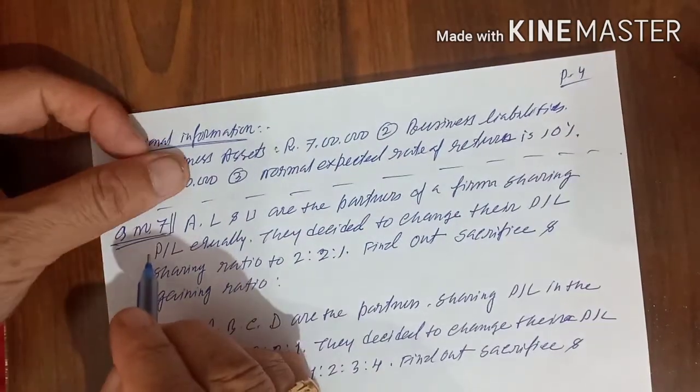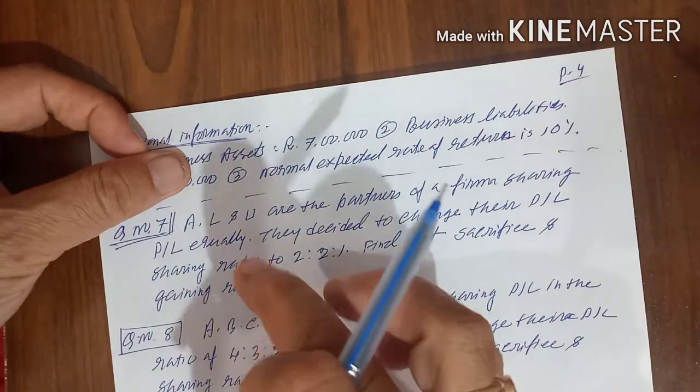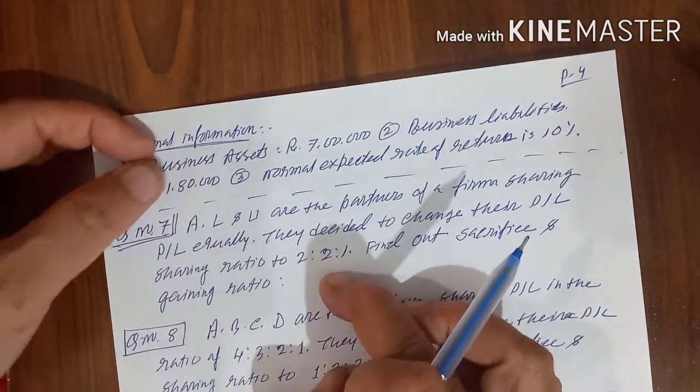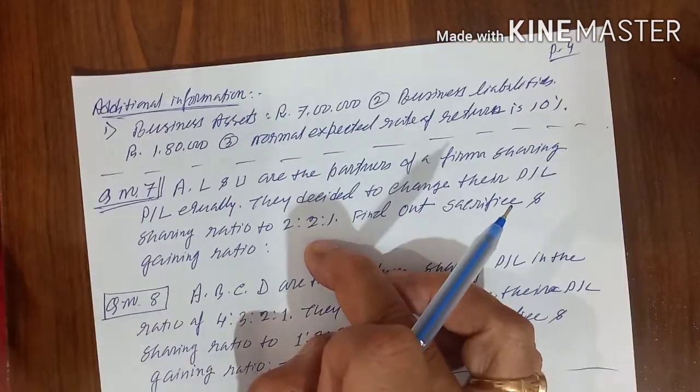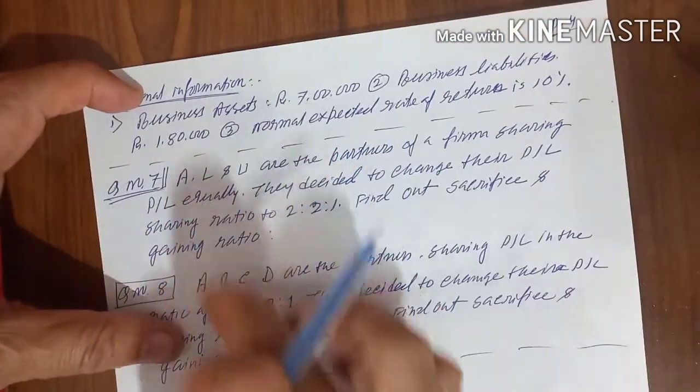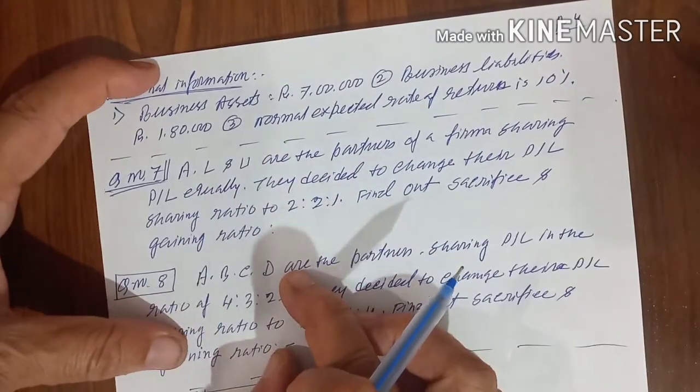Question number 7. Like that, question number 7 and question number 8, one is compulsory according to your board paper style. Question number 21 is the fixed question, it will come like that, and in your coming unit test also it will come like that.